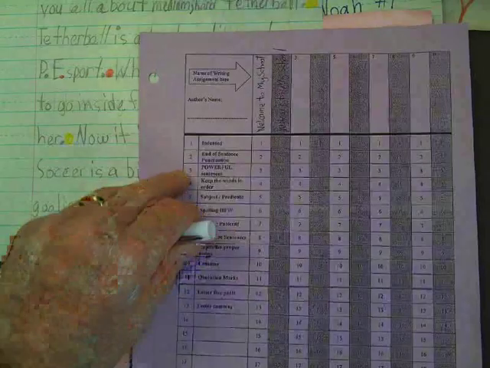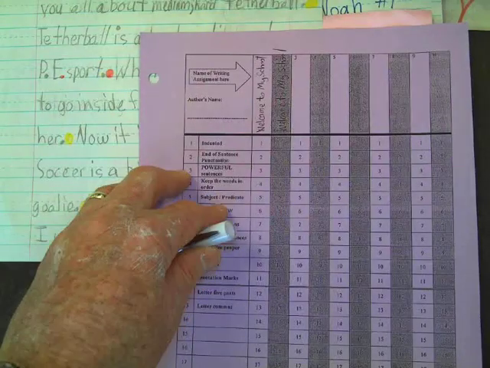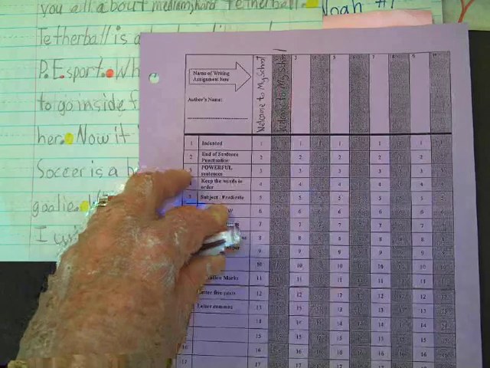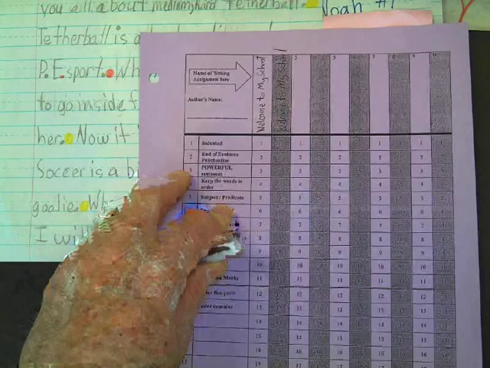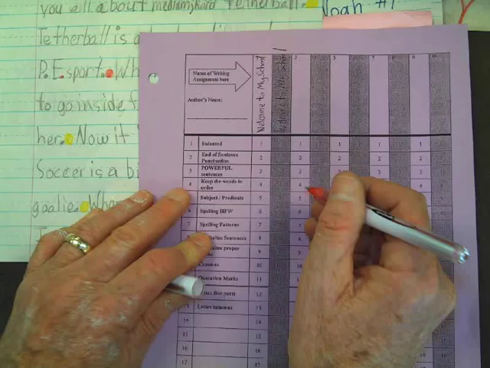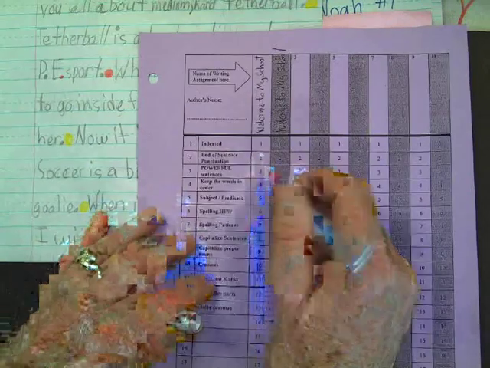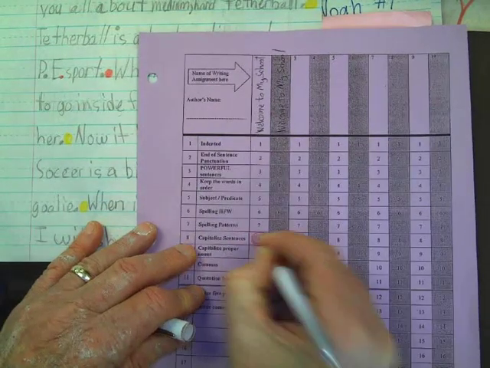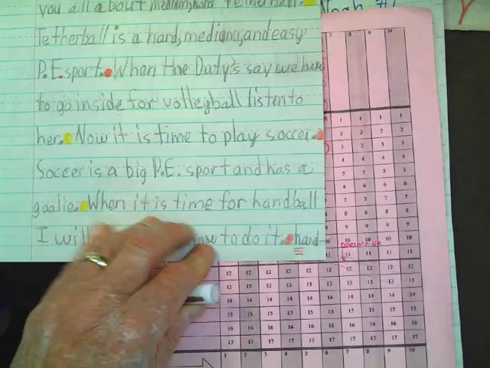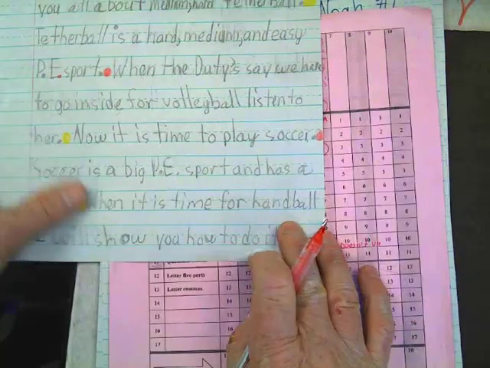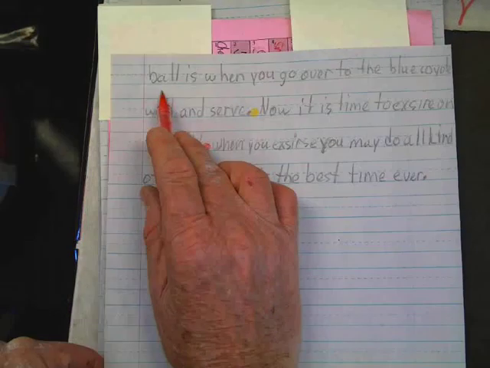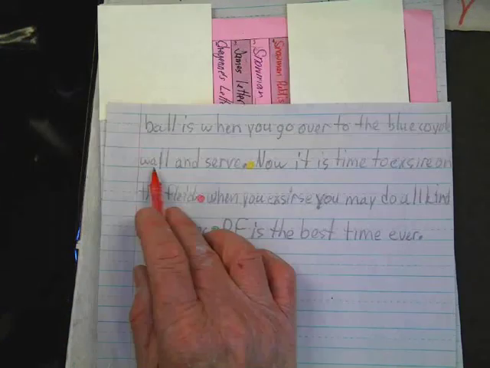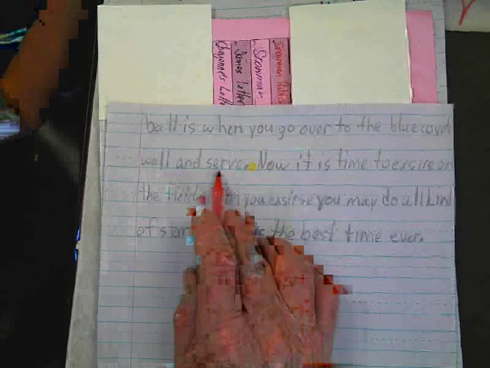Guys, this is the first problem I have found in this whole paper, which is really excellent, by the way. An entire page without one mistake on it. Really very nice. Now, this is capitals, sentences, and I put a circle around 8 because one of her sentences is not capitalized. Okay? It's going to help her to find it now. Turn it over. Handball is when you go over the blue coyote wall and serve.